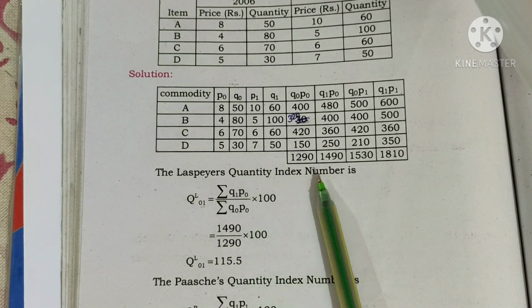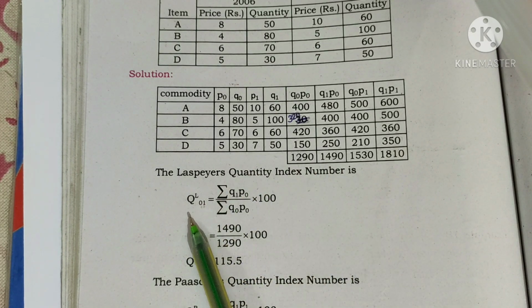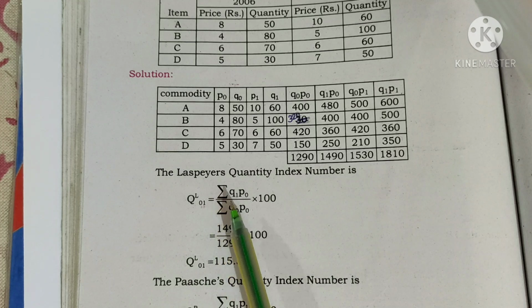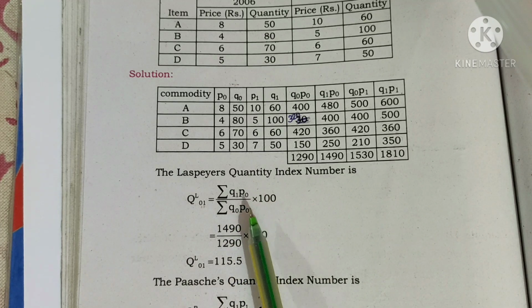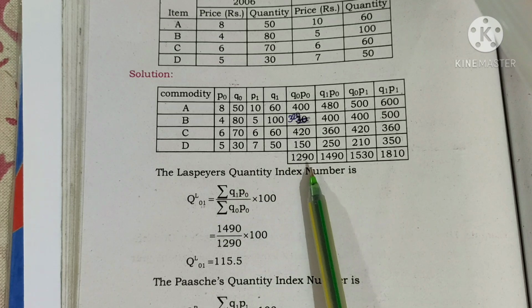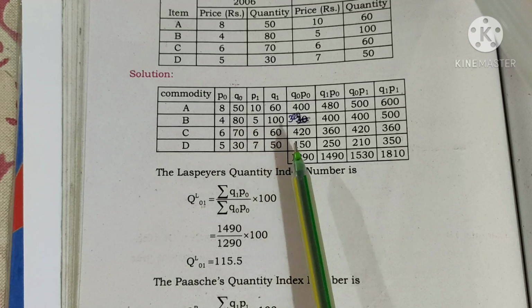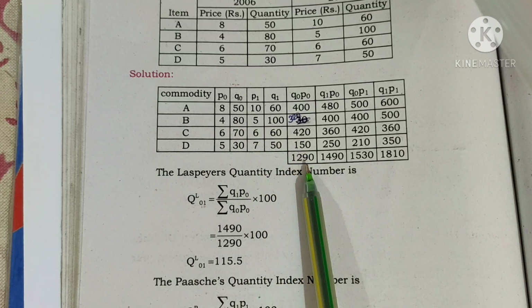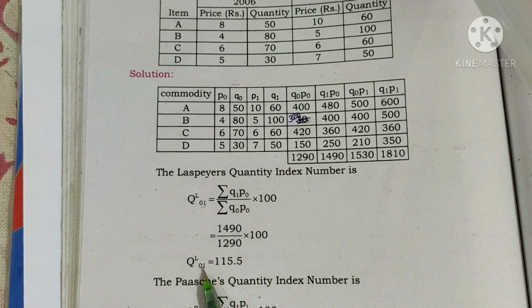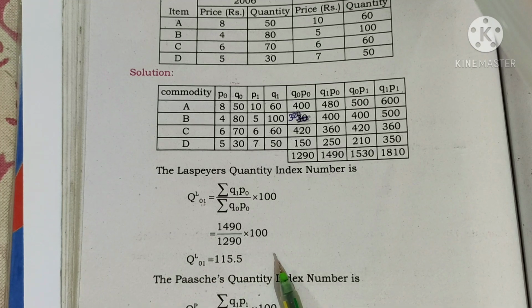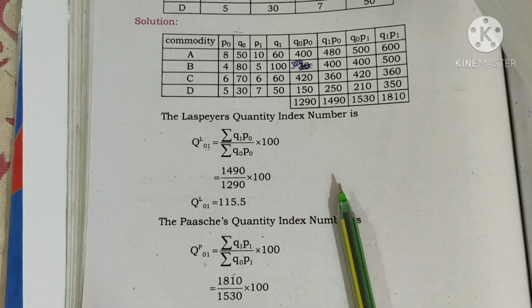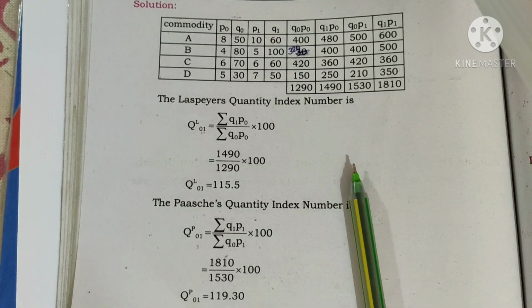The Laspeyres quantity index number is given by Q01 equals sigma Q1 P0 divided by sigma Q0 into P0, into 100. Sigma Q1 P0 is 1490, and sigma Q0 into P0 is 1290, into 100, which will give you 115.5.